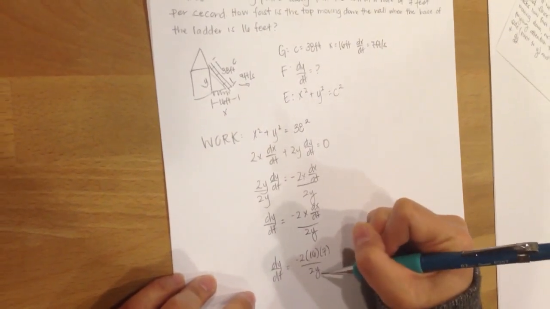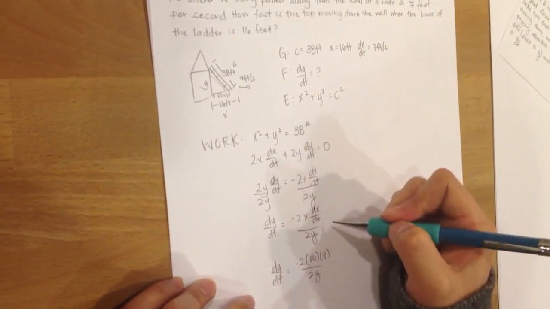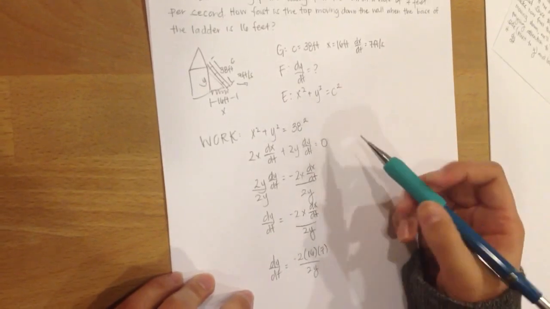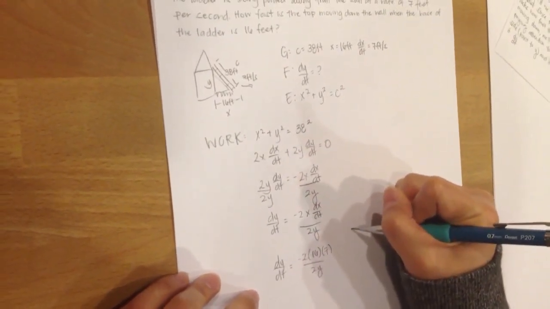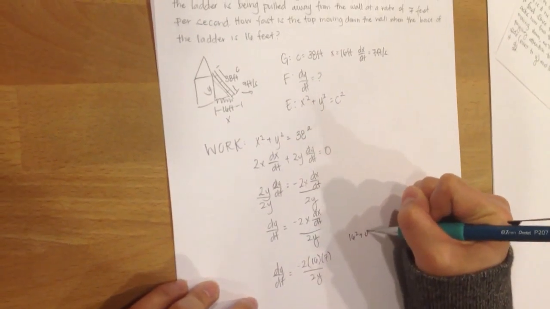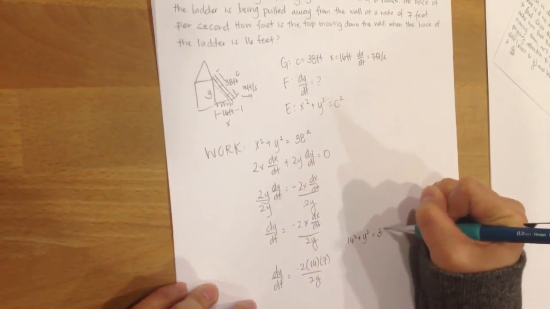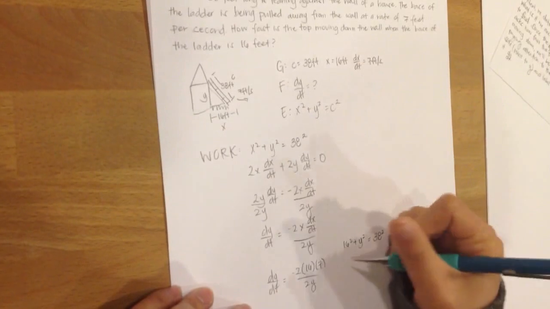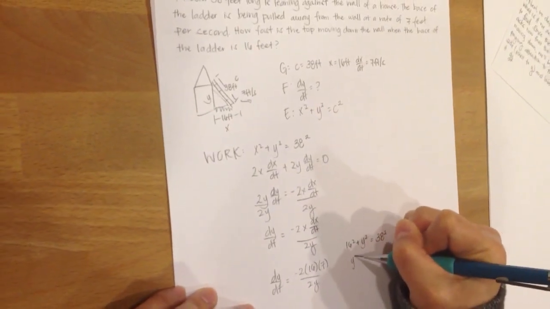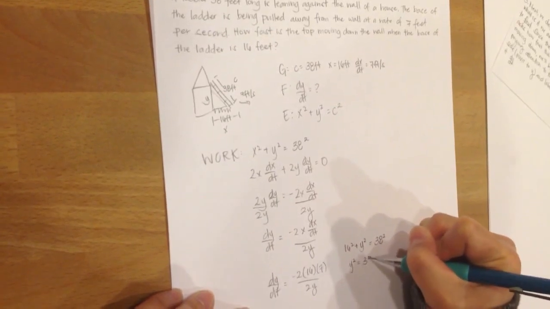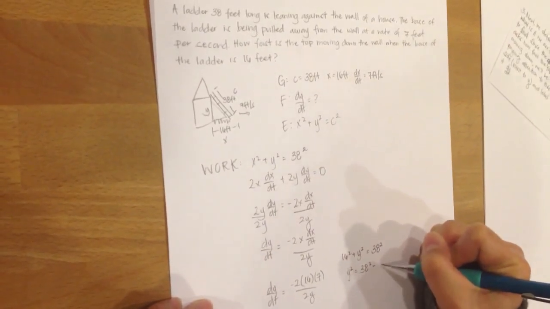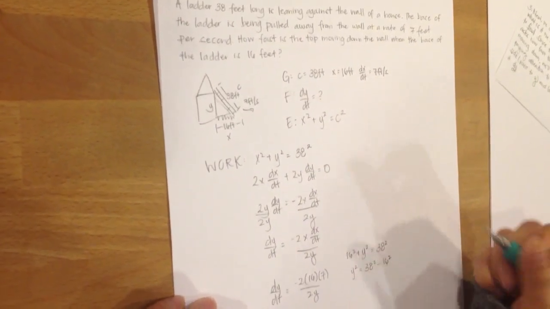Well, we don't know what y is, but using the Pythagorean theorem, we can determine what it is by plugging in x and c. So, 16 squared plus y squared equals 38 squared. Then we can get y by itself. y squared equals 38 squared minus 16 squared.